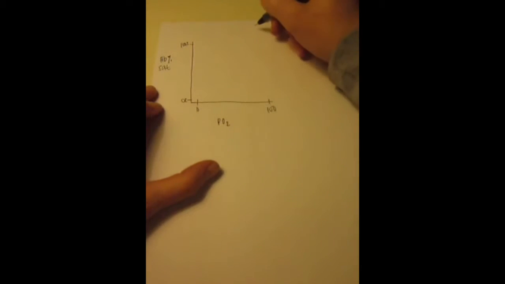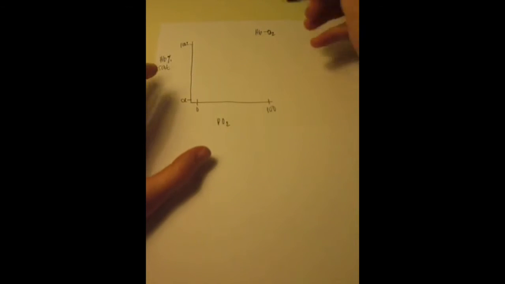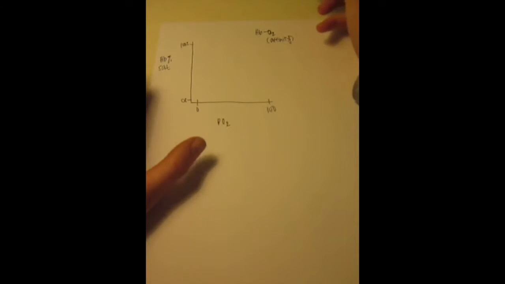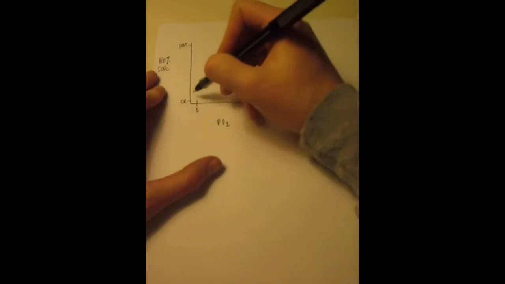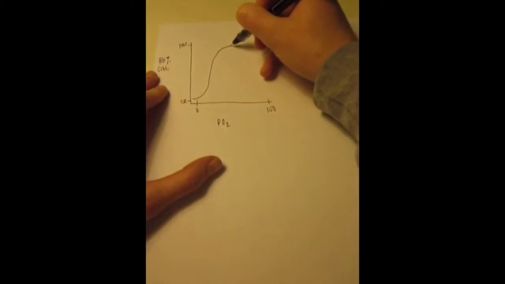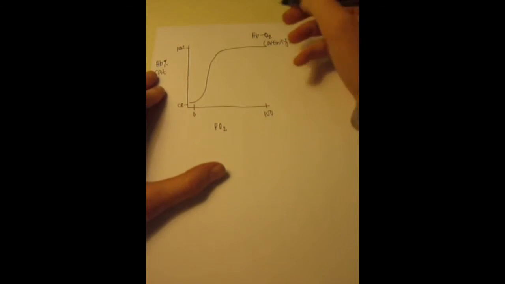So obviously you guys know that hemoglobin binds to oxygen. And this graph shows what's called the affinity of hemoglobin to oxygen. So basically, how well can hemoglobin bind to oxygen and vice versa. So the graph looks like this. It has this plateau part right here.